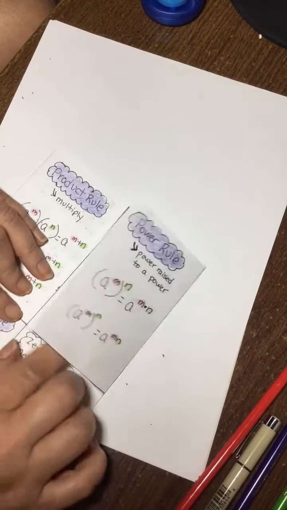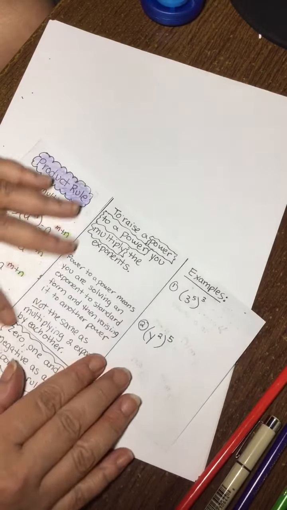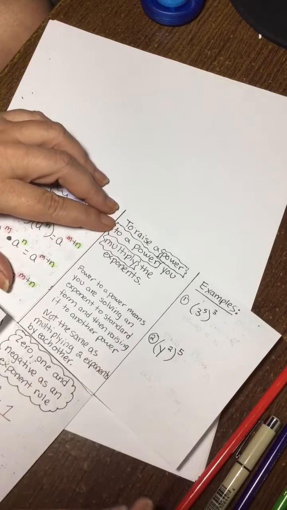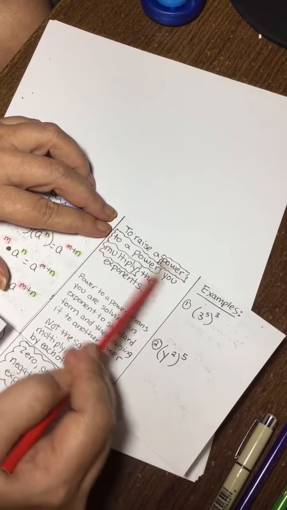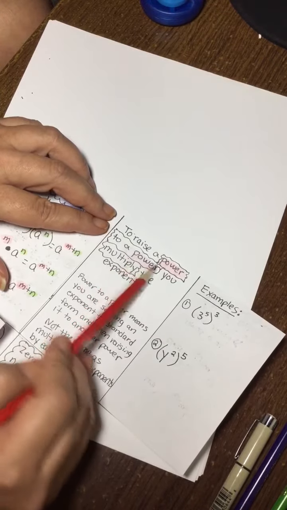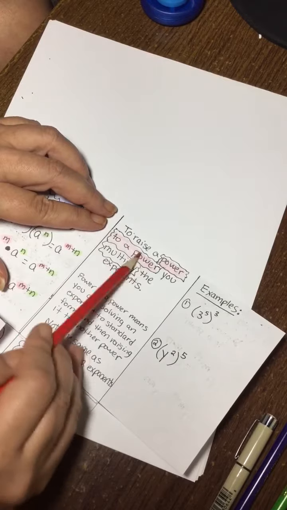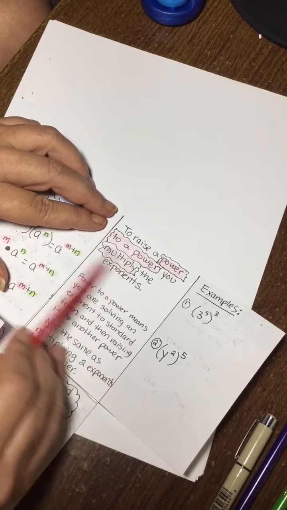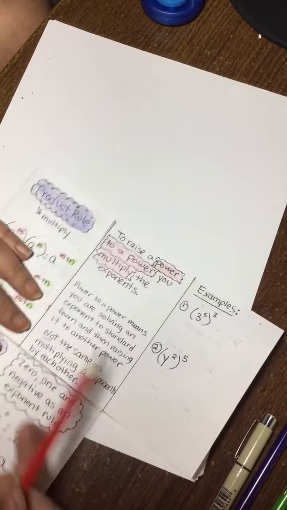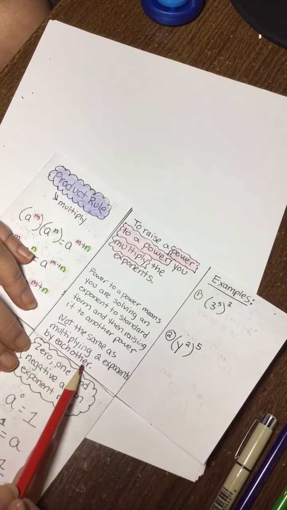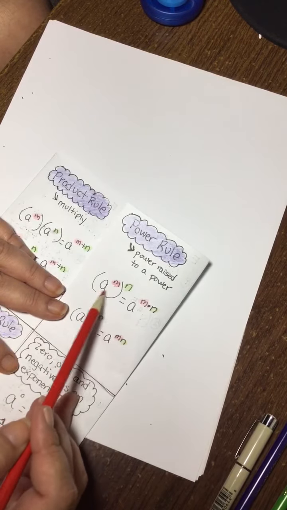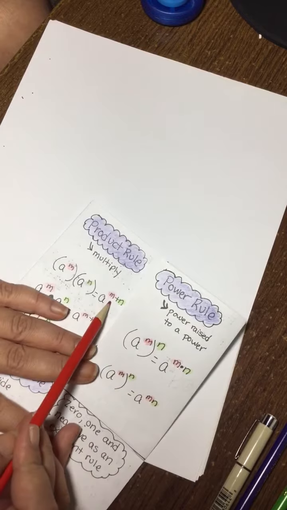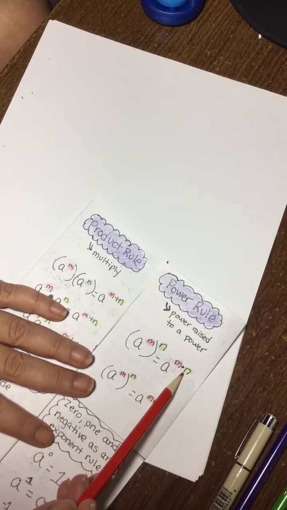All right, let's look at the notes on the inside. This says to raise a power to a power, you multiply the exponents. And I wrote out a little explanation here of what power to a power means. Power to a power is not the same thing as multiplying two exponents by each other. That's not the same thing as multiplying a to the m times a to the n. You see the difference? On this one we have to add, on this one we have to multiply.